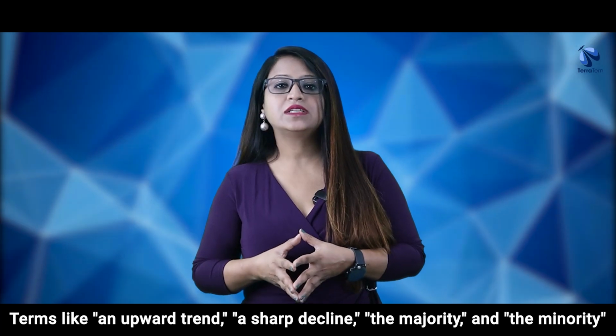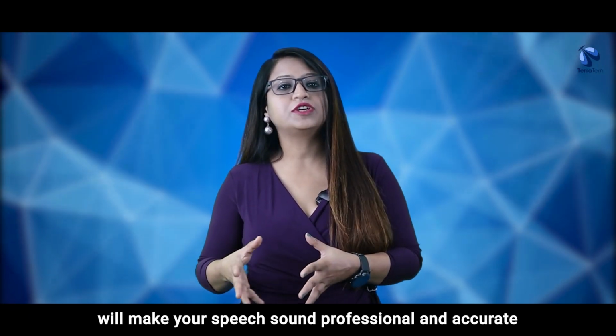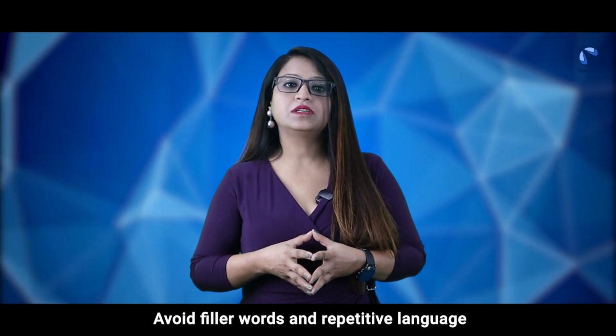It is also essential to use the right vocabulary when describing data. Terms like "an upward trend" or "a sharp decline," "the majority" and "the minority" will make your speech sound professional and accurate. Avoid filler words and repetitive language.